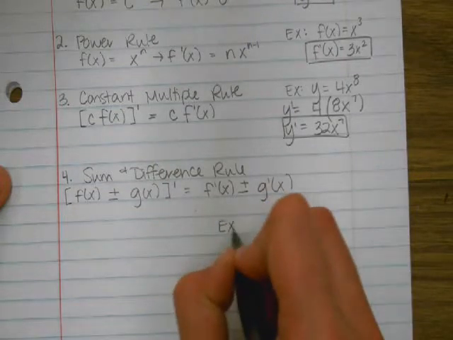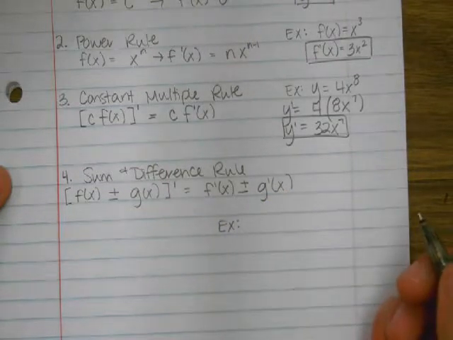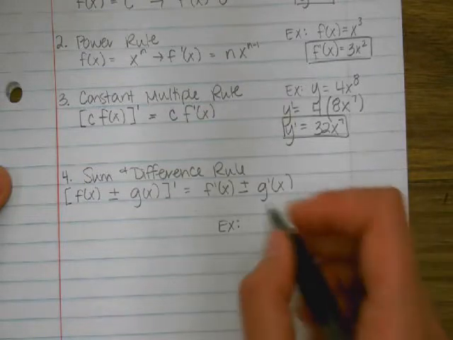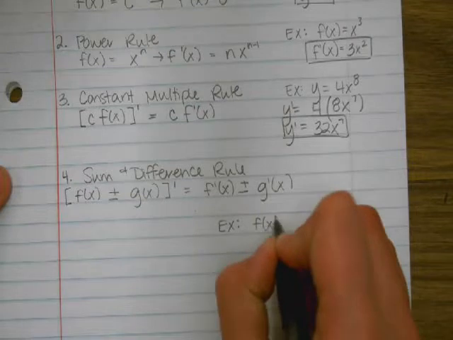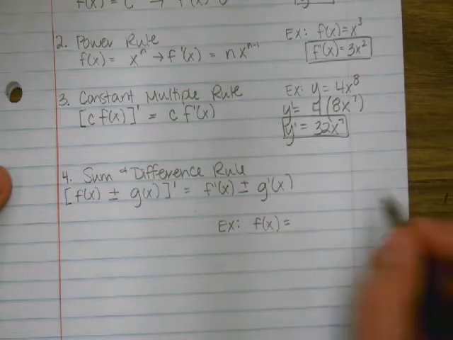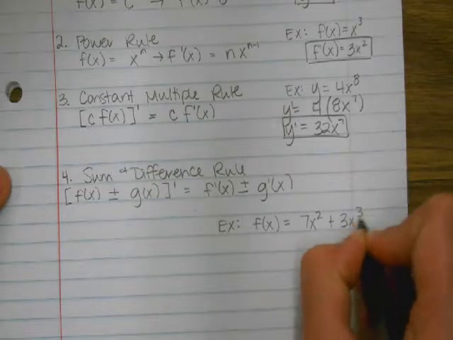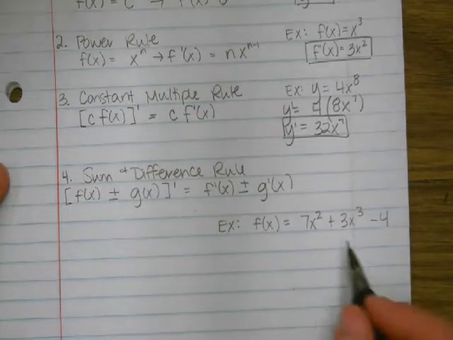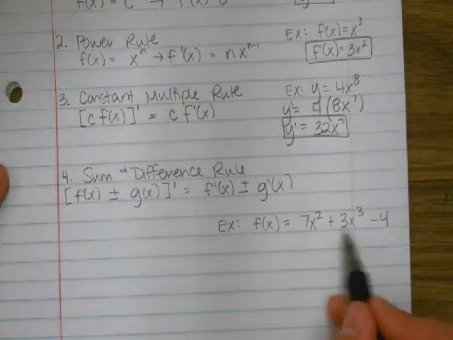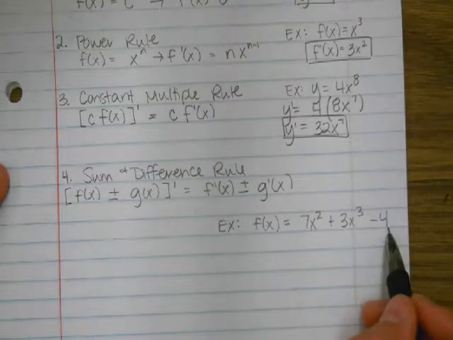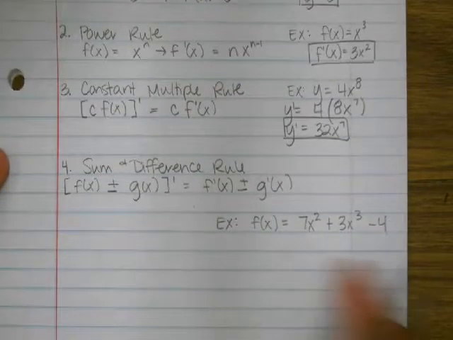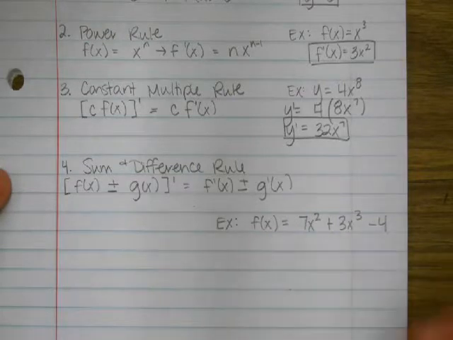So for example, this one's going to take up a little bit more space. If we have f of x equals 7x squared plus 3x to the third minus 4, it's kind of like saying we have one function plus another function minus another function. So we can think of this all as one piece, or we can say that these are three different functions that are being added or subtracted together.